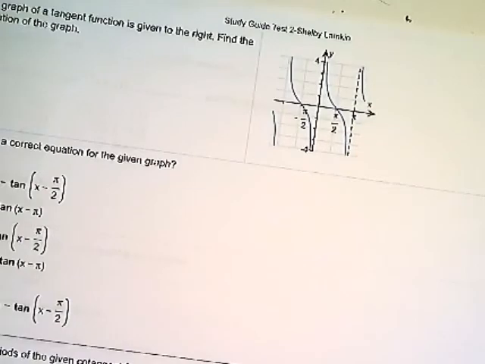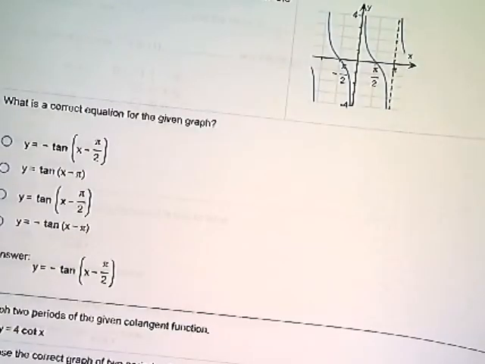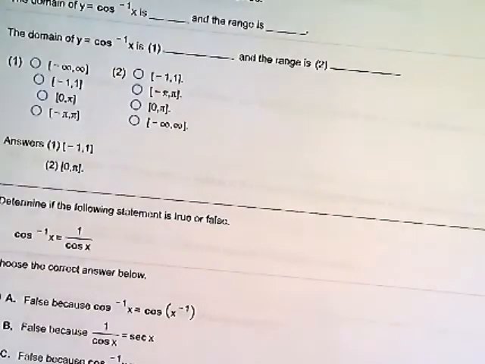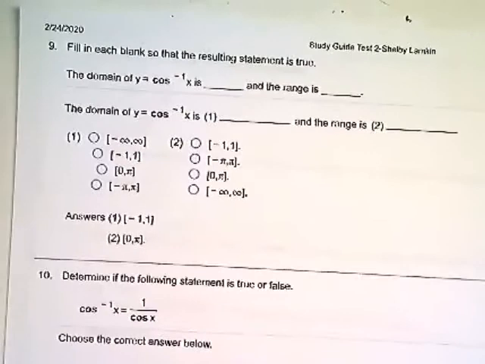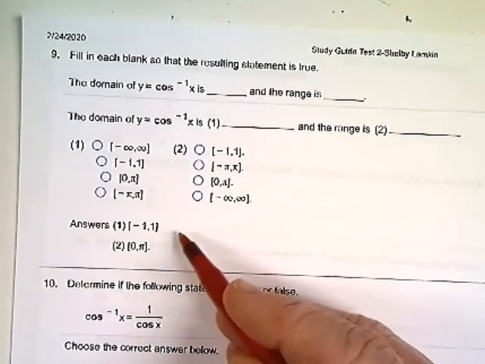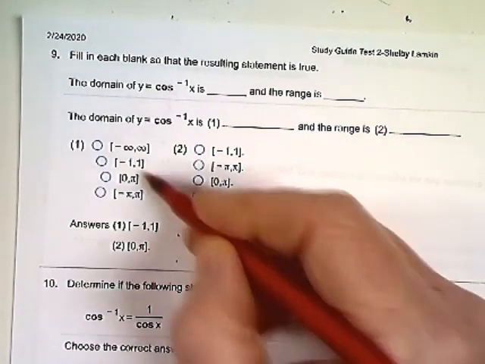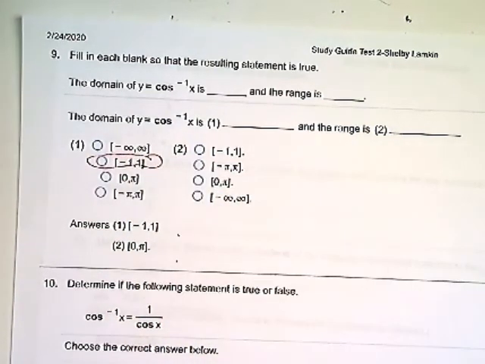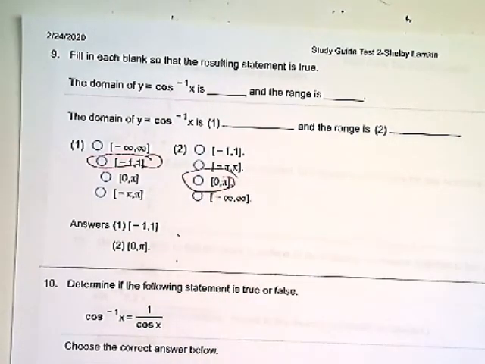I think we can use graphing to do most of this. This one, you can just put that in and see which one has the right graph here. Our answers for number 9 are given here. Just trying to give y'all some answer choices here. For the first one, it is this for our domain, and for 2, the range is here. Cosine inverse.